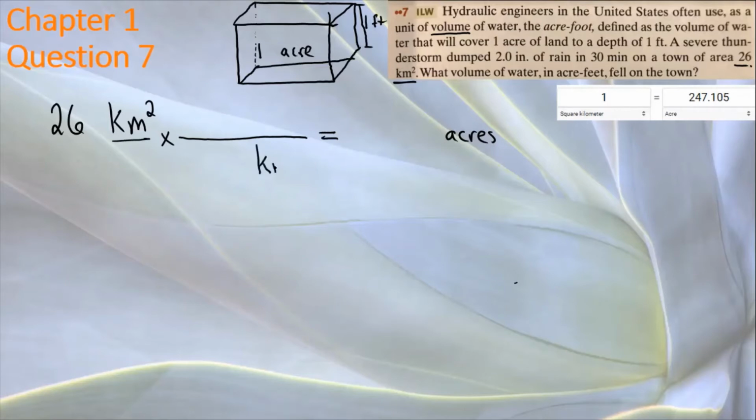So by putting kilometers squared on the bottom of the fraction, we will be able to cancel out the unit of kilometers squared. Therefore, the unit that must go on the top is the acre, because that's what we want to have left after we cancel our kilometers squared out. All we have to do is fill in the numbers that correspond to each of our units.